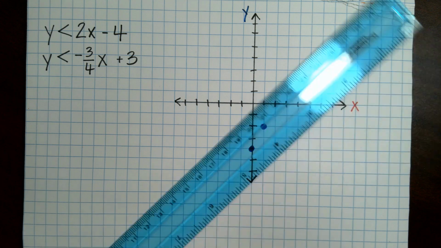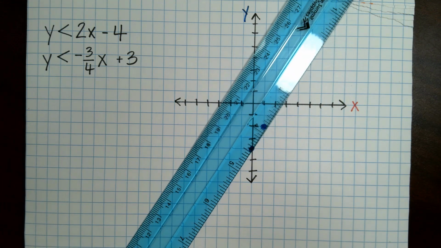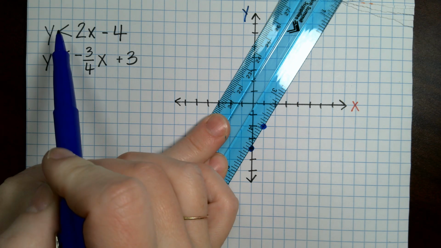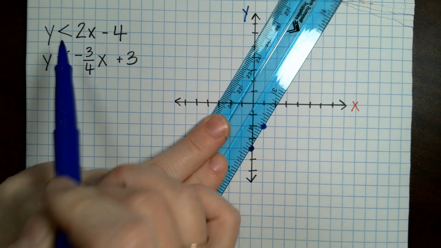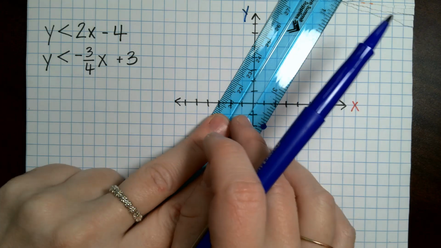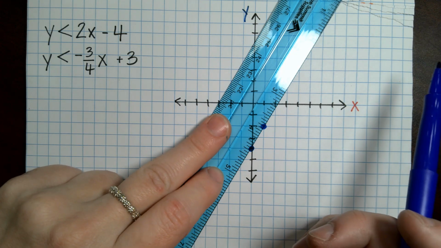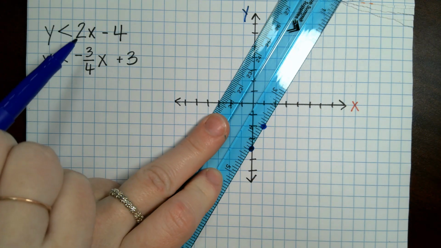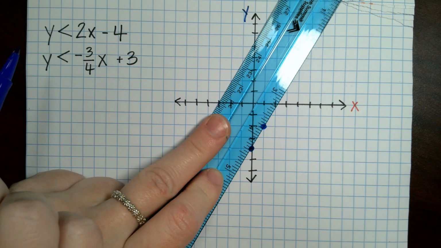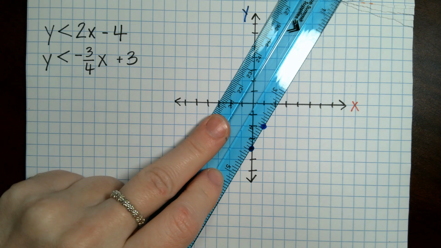How about our line? Is it going to be solid or dotted? Look at our sign. Michael, you're right. It's going to be dotted. Why? It's not less than or equal to. Remember, if it is just less than or just greater than, we don't have a solid line.